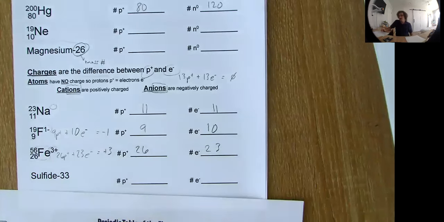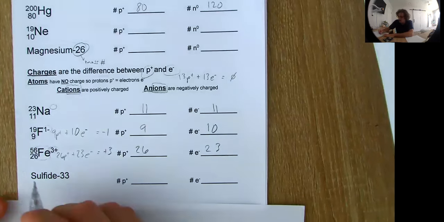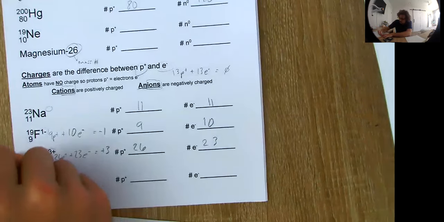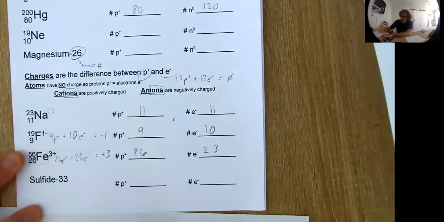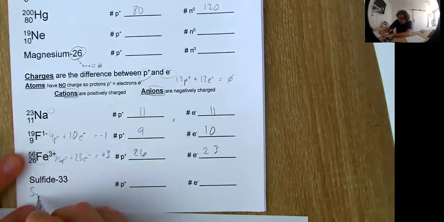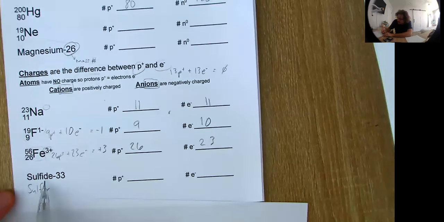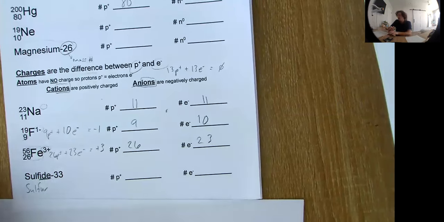All right, and this last one. Let's see if you can do this one on your own. Sulfide is the anion for sulfur. So now you can use a periodic table to figure that out. Sulfide isn't written on the periodic table, but sulfur is written on the periodic table. When it becomes an ion, you get the "ide" suffix for the nonmetals.